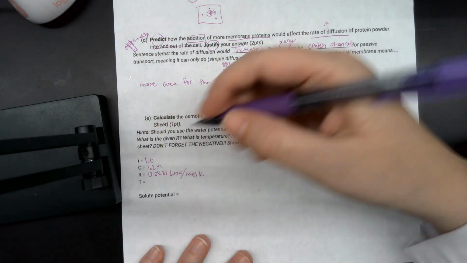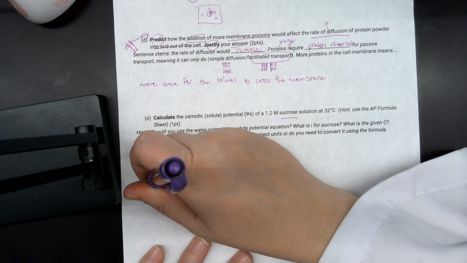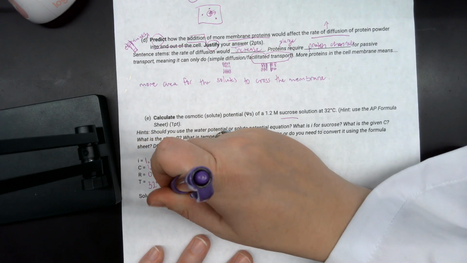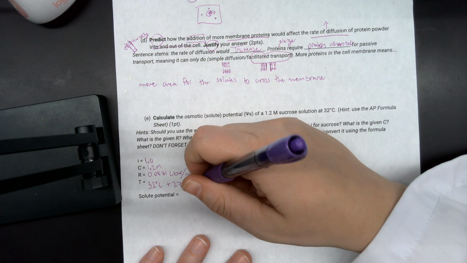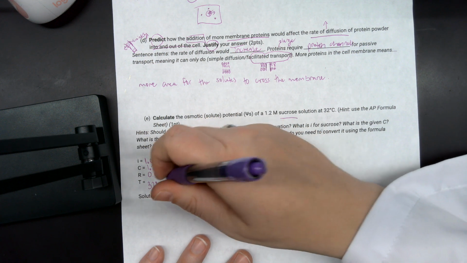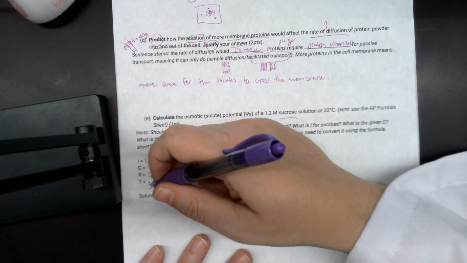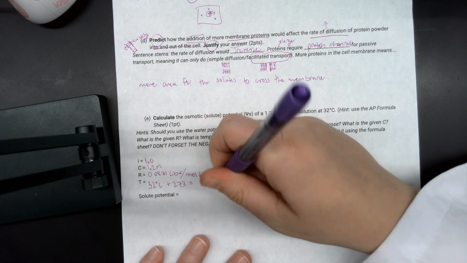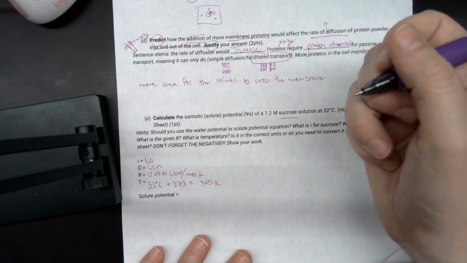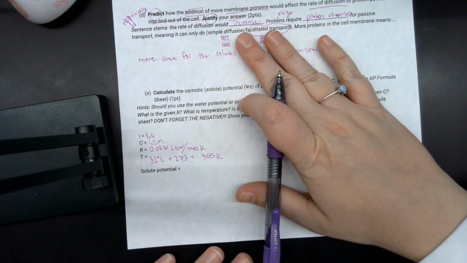And then T is going to be 32 degrees Celsius plus 273 to make it Kelvin. Oh man, I can do math. This is 50. So this is 305 Kelvin. 305 Kelvin.